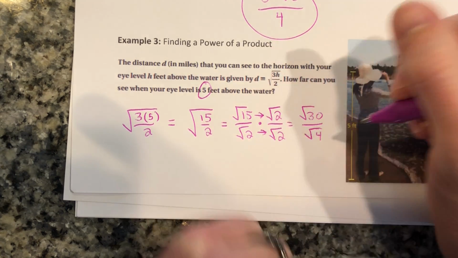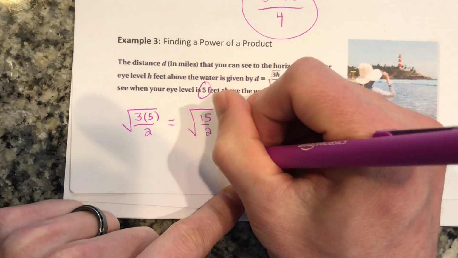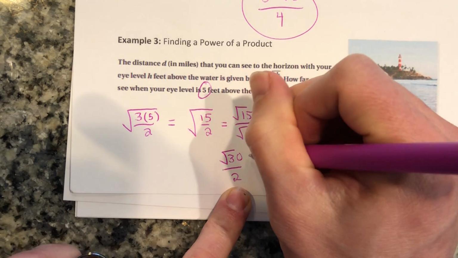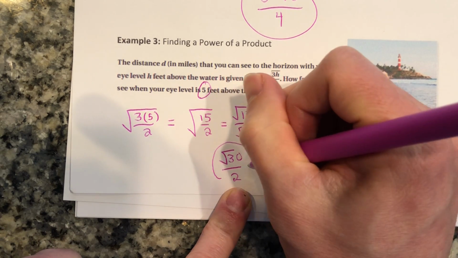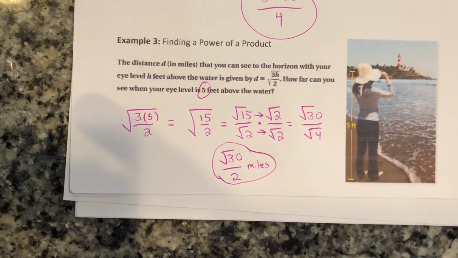And then we're almost here. So now we have that perfect square down below. That's what we wanted. So our final answer is the distance that we can see is the square root of 30 over 2, and this is miles. We could then type that into our calculator, but they just want us to rationalize. So that is rationalizing the denominator.